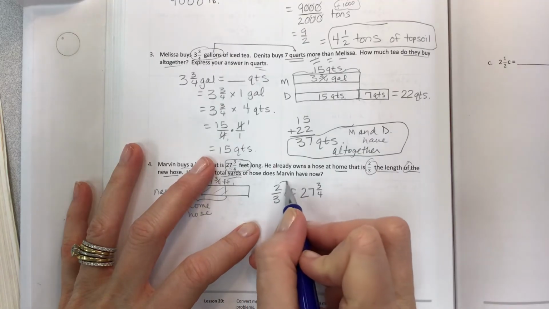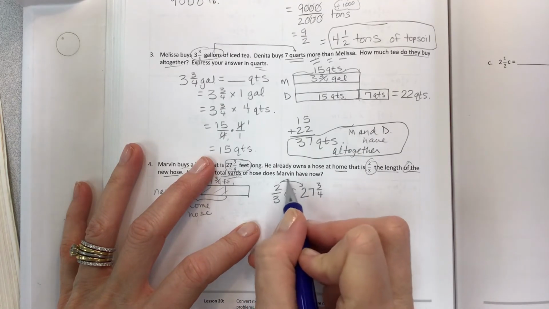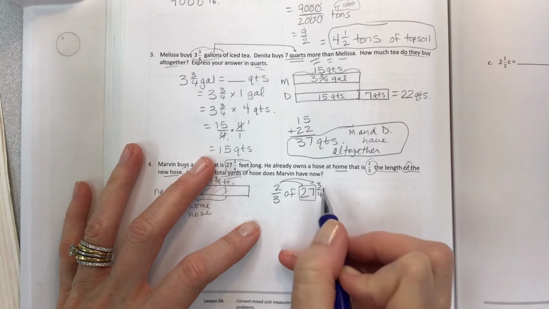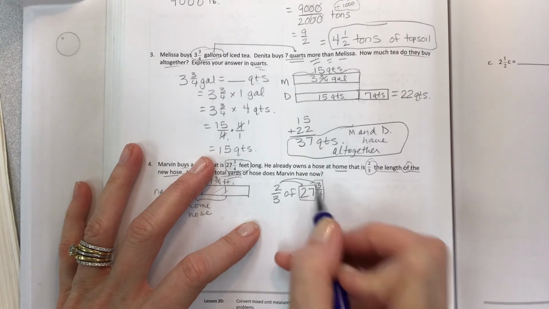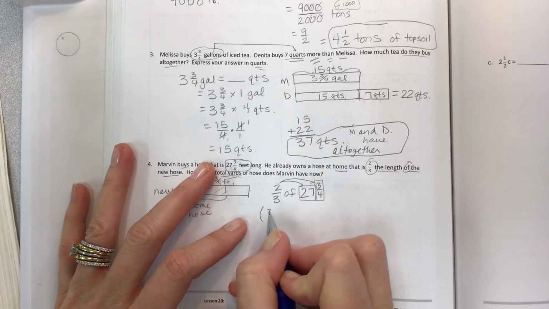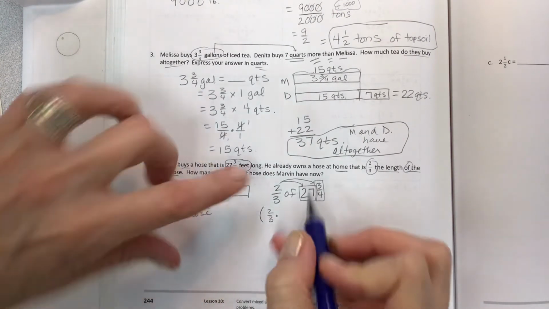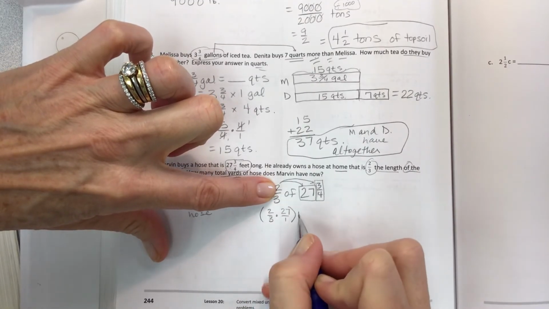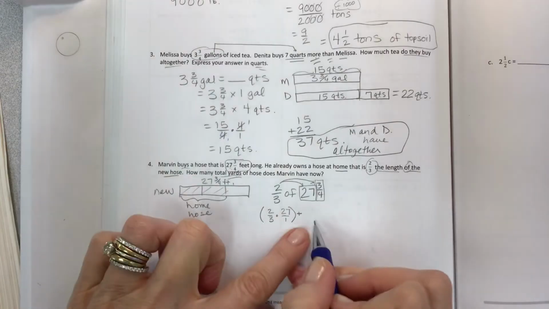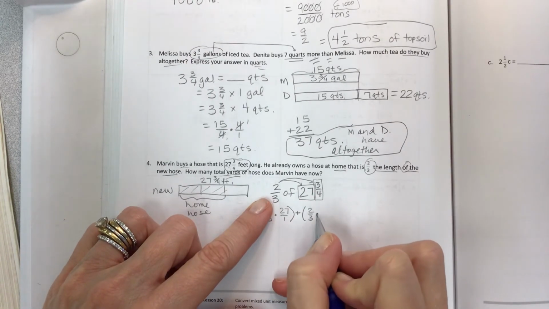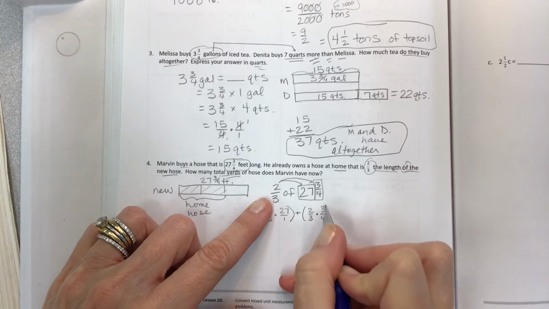Watch. I'm going to do 2/3 times part of it, and then 2/3 times the other part. That's right, I'm going to split out these two pieces separately. How can I do that? I'm going to use PEMDAS. I'm going to take 2/3 times 27, and then I'm going to combine that with the other portion, 2/3 times 3/4.